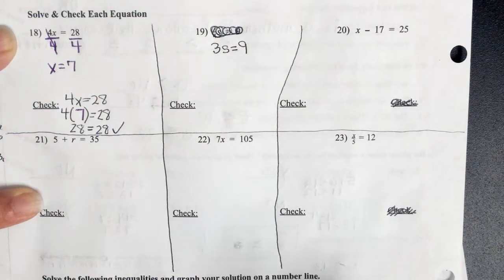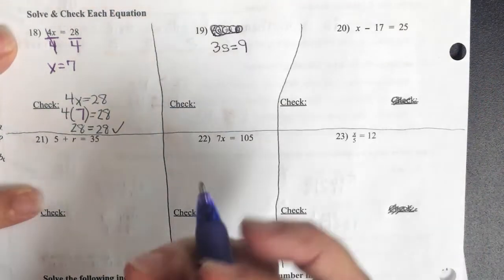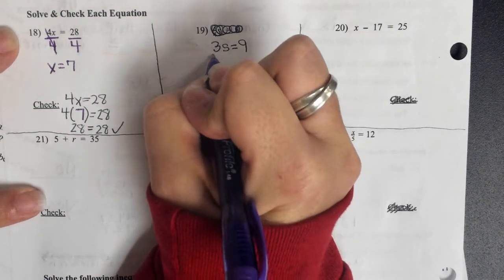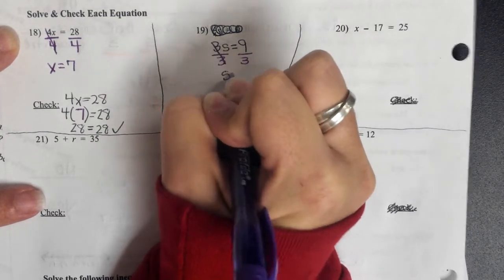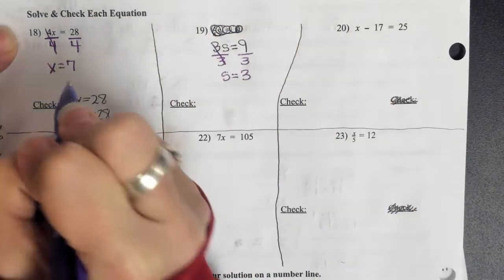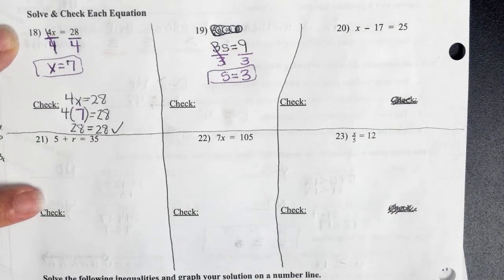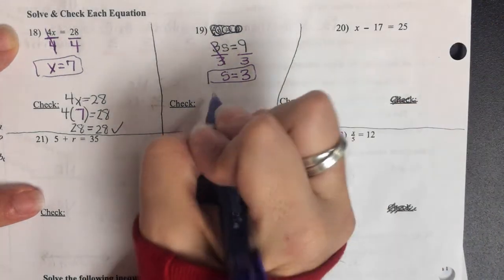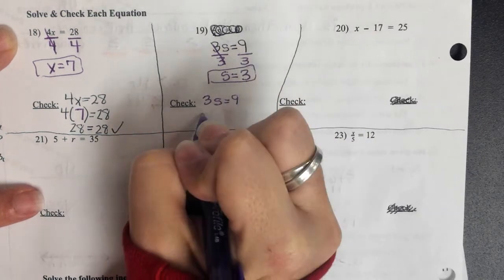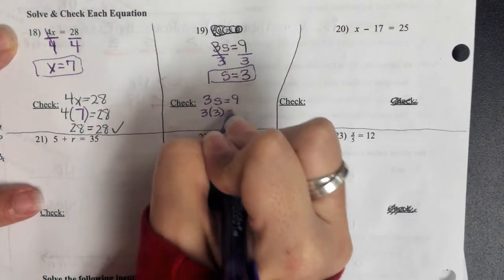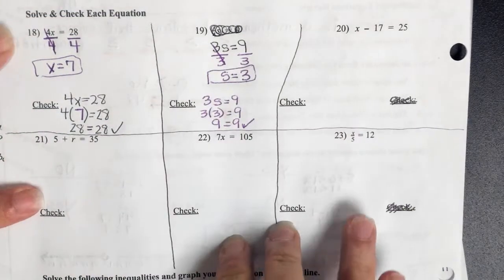Going to be interesting. Once I drew those lines, I realized they didn't work real well. That's okay. Here we go. I'm going to do 19. So if it's 3s, the opposites divide by 3, leaving me with s equals 3. Okay. If I check it, I'm going to write the problem. Fill in s is 3. And 9 equals 9. Good to go.